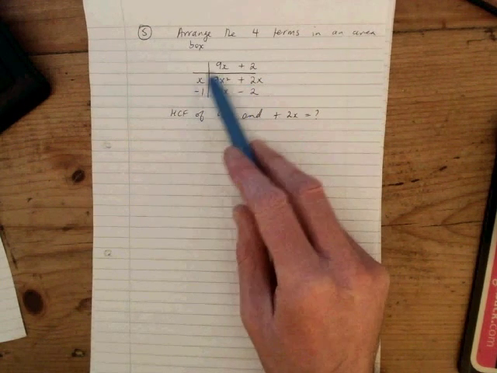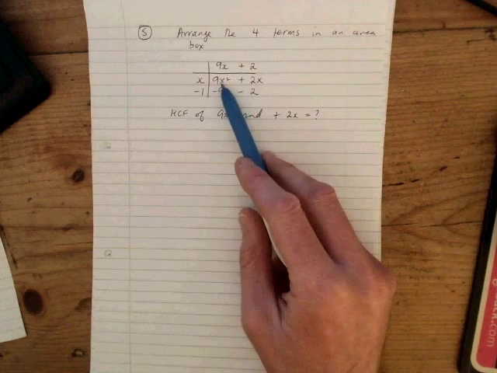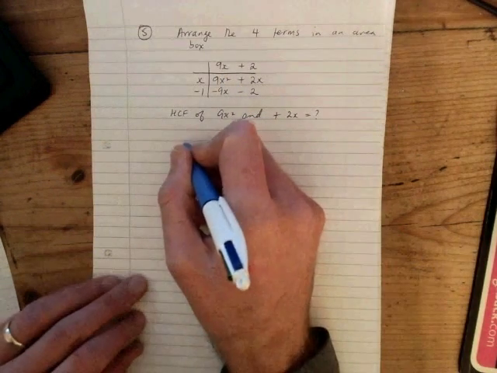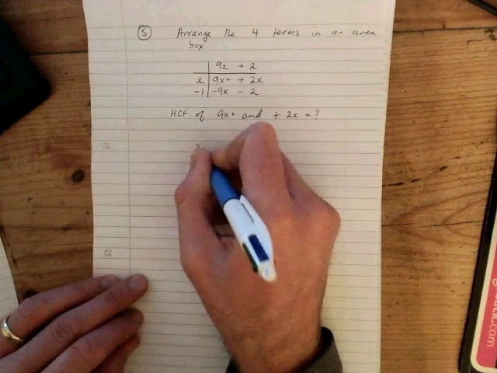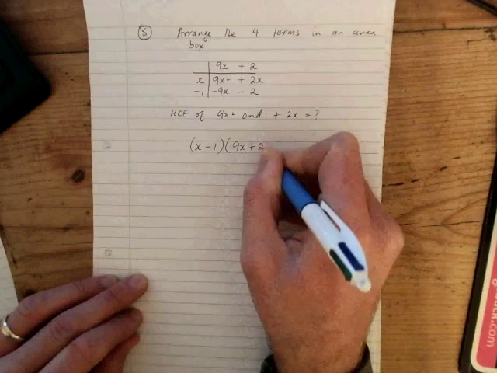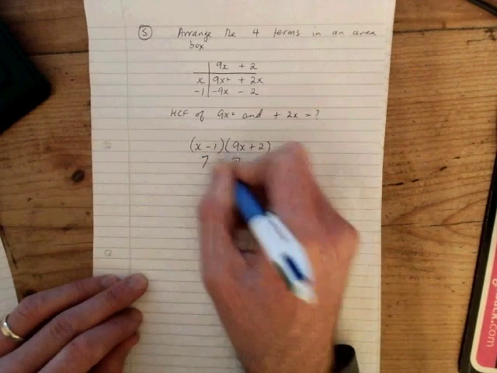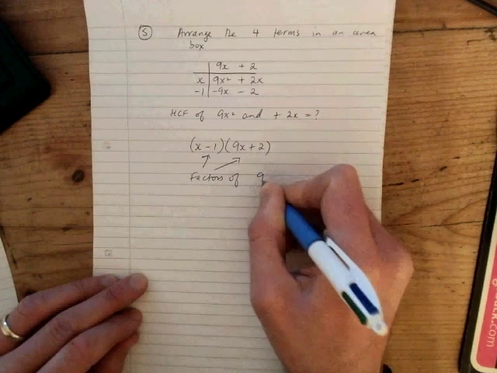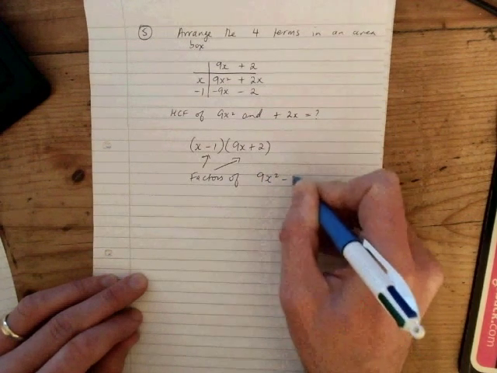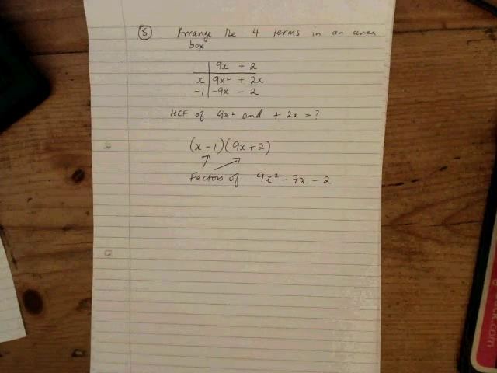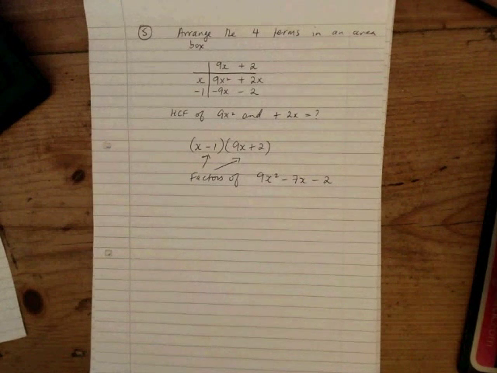The pieces on the inside are what we get when we multiply those two factors together. So our answer is x minus 1 bracket 9x plus 2. And these are the factors of 9x squared minus 7x minus 2 using the area method.